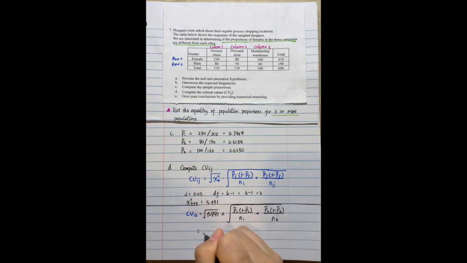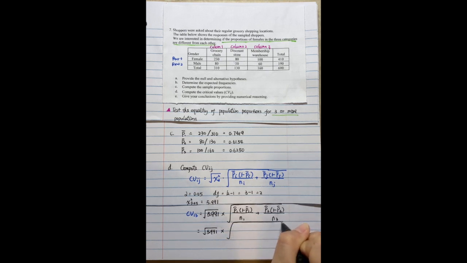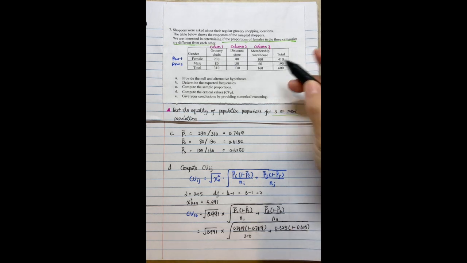So what we need to do is put in all those given numbers. And then for the third sample, 0.625, 1 subtract 0.625, divide by the sample size, 160.